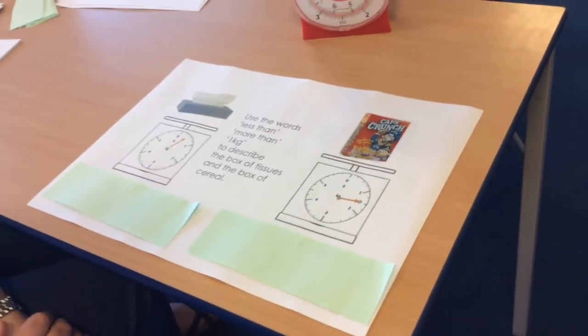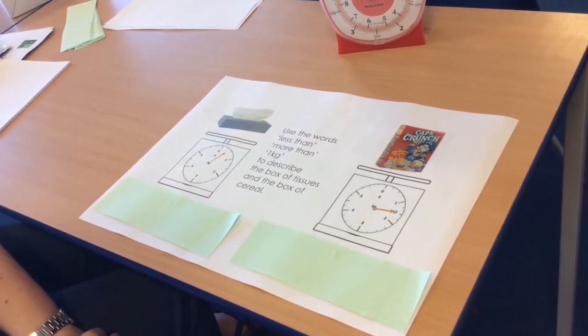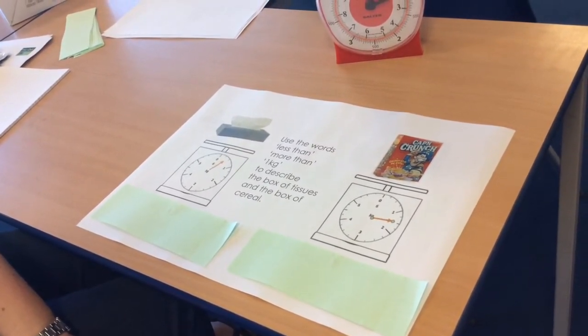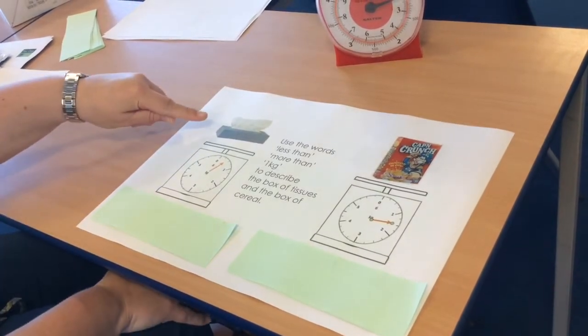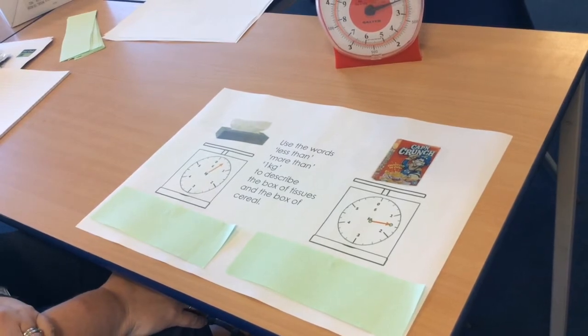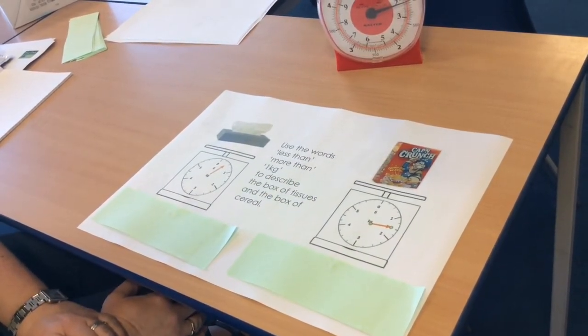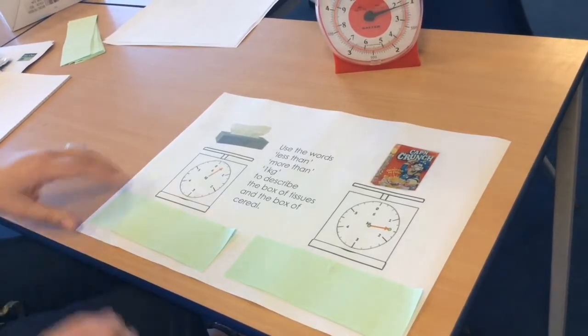And then we would use the words less than or more than and 1 kilogram to describe the box of tissues. So have a think. Is the box of tissues less than or more than 1 kilogram? Is the box of cereal less than or more than 1 kilogram?